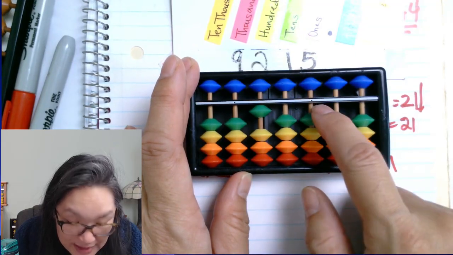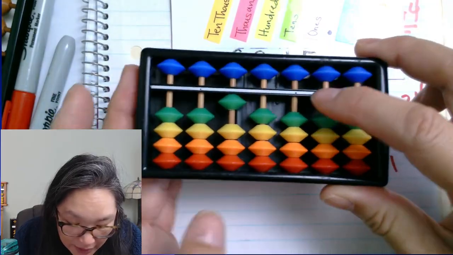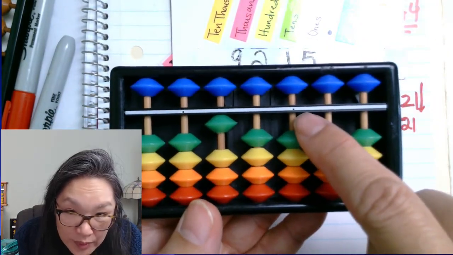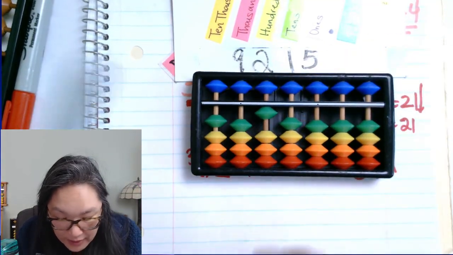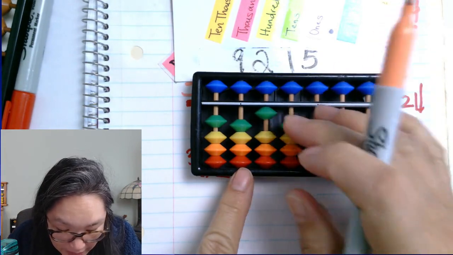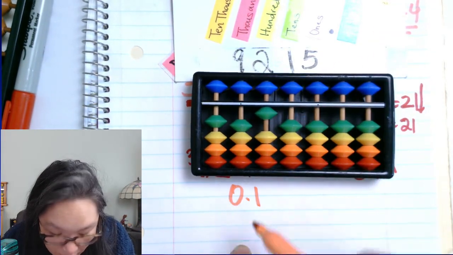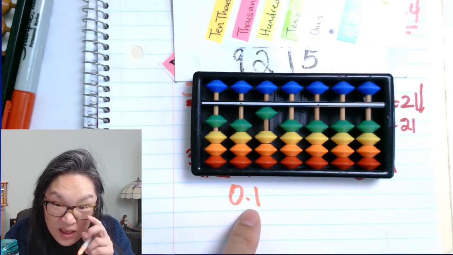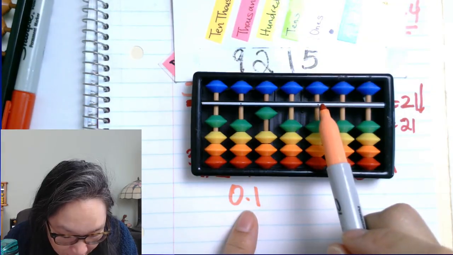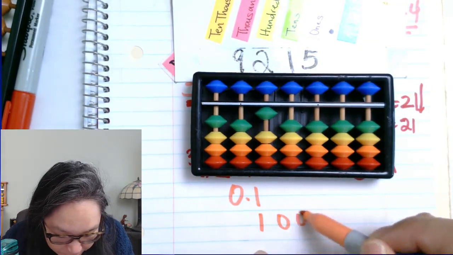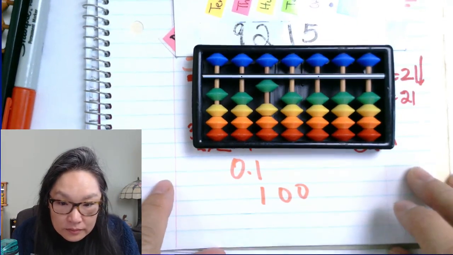The reason why is this dot indicator. This indicator tells me where my ones place is. You could choose this one. So then if I choose this one, then what's written here would be 0.1. Does that make sense? If I chose this one to be my indicator. But if I chose this one, then it would be 100. Does that make sense?